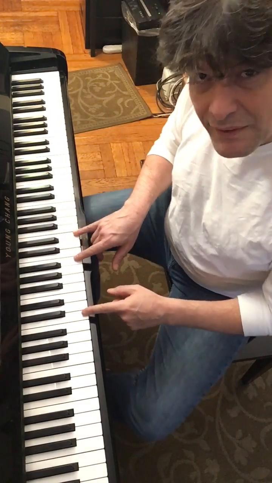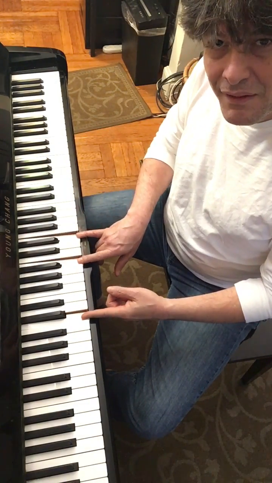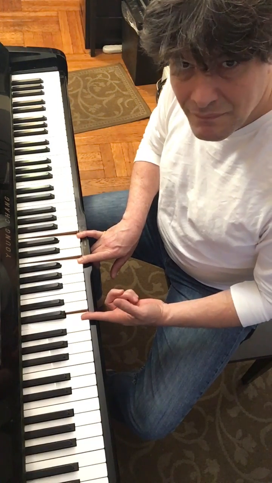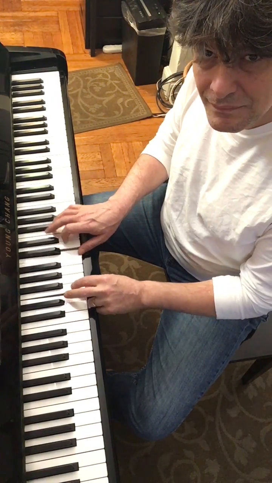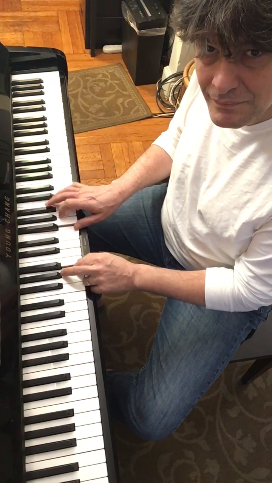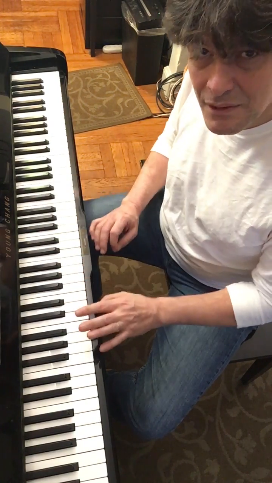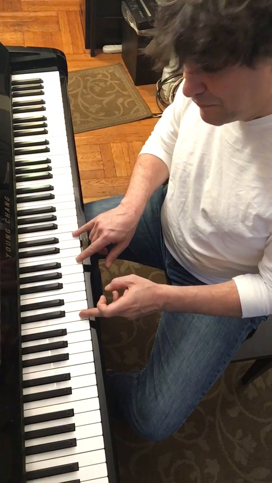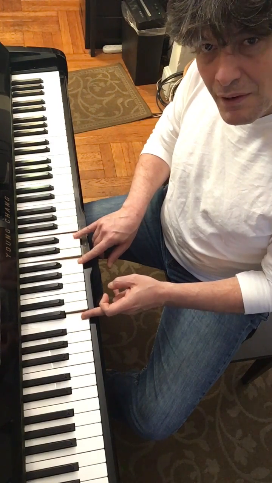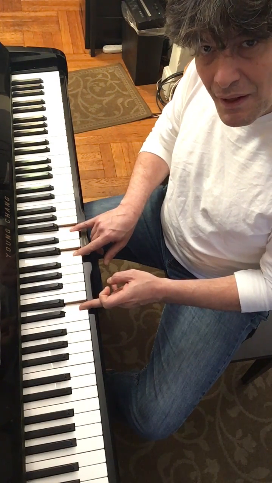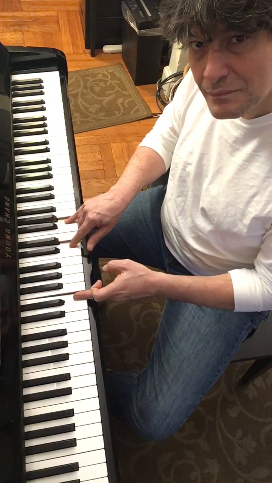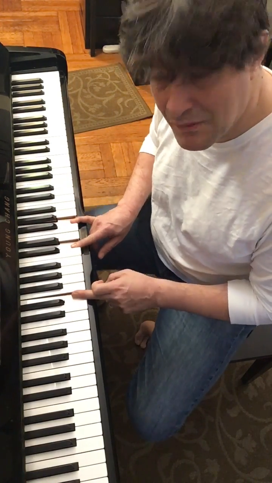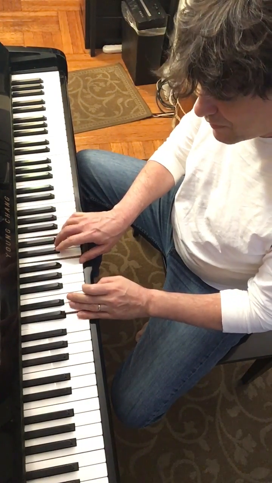So we start with the root, the 7th, and the 3rd, which should be familiar from the scale of chords. And so on. We're going to take that first chord, we're going to move up to the 2nd, and that gives us a chromatic move to the 3rd. And that's the first part of it. So you have 1, and then.